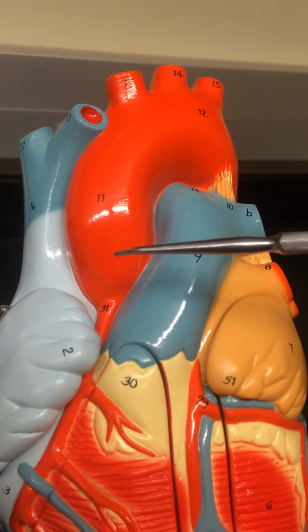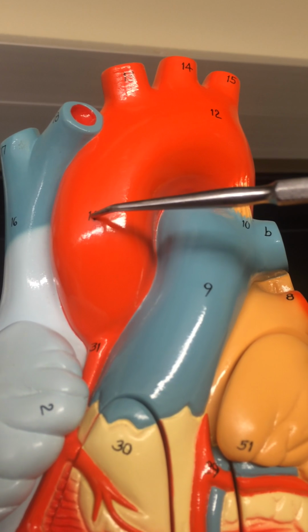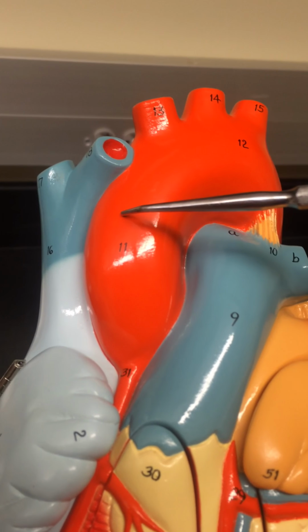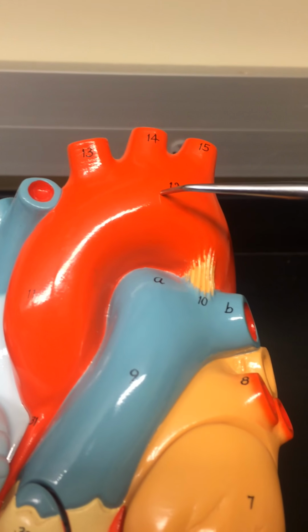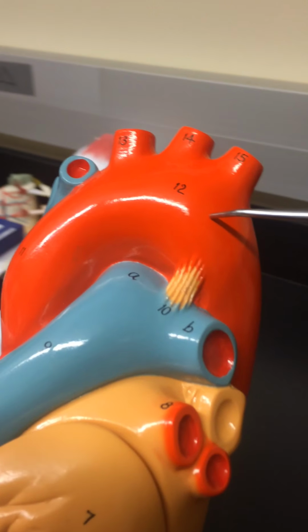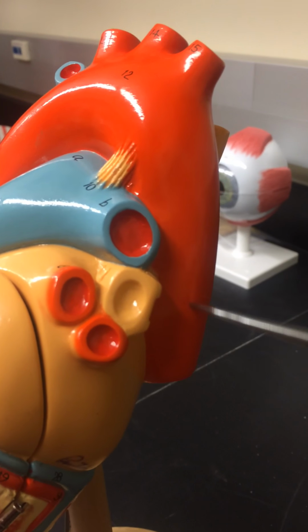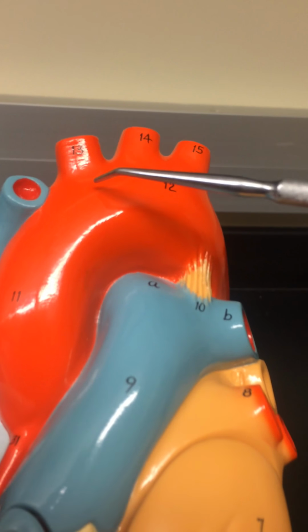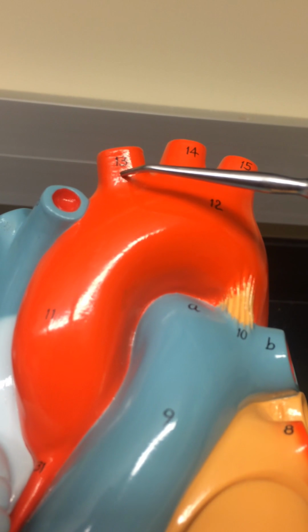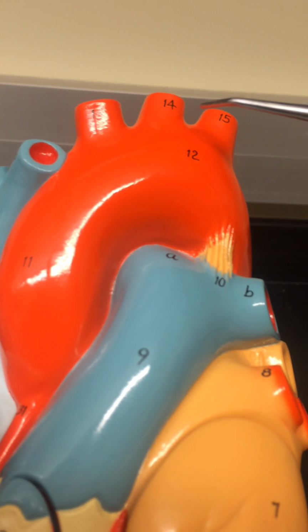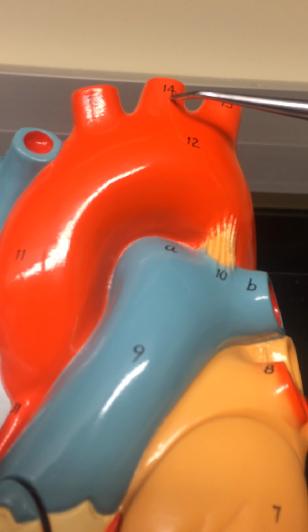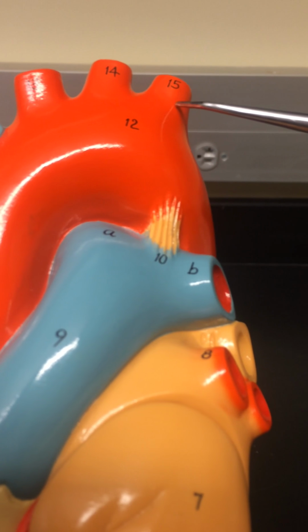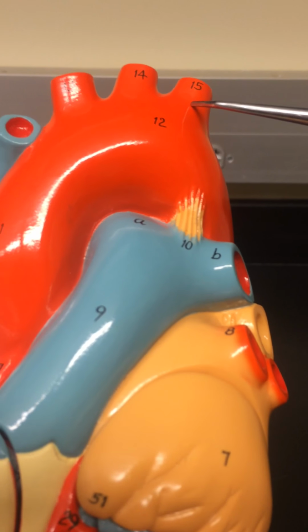We can start here with the aorta. The aorta, number 11, is the ascending aorta. We do a turn called the aortic arch, and then behind the heart we have the descending aorta. The three branches off of the aortic arch are the brachiocephalic trunk, the left common carotid, and the left subclavian arteries.